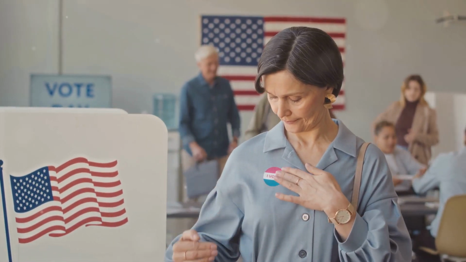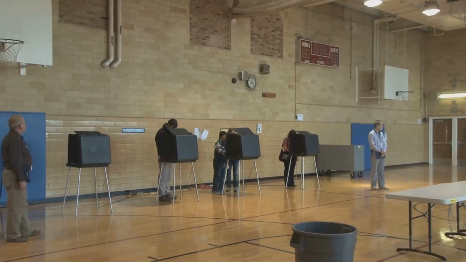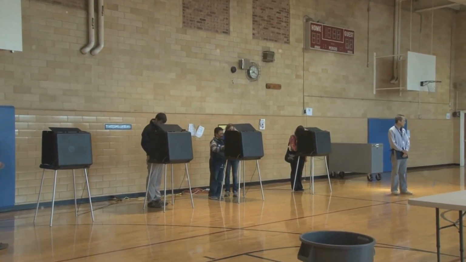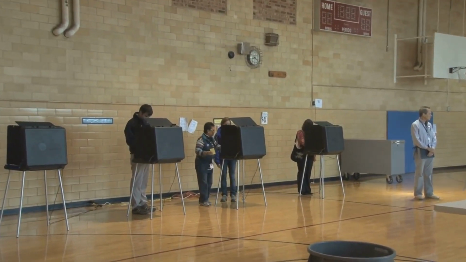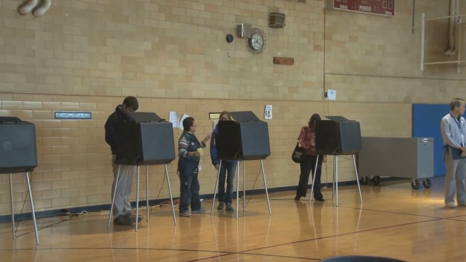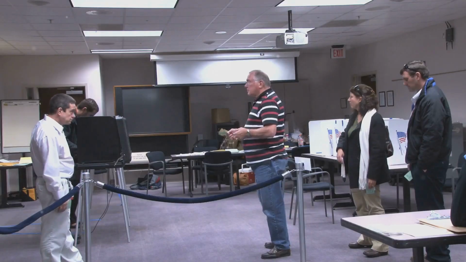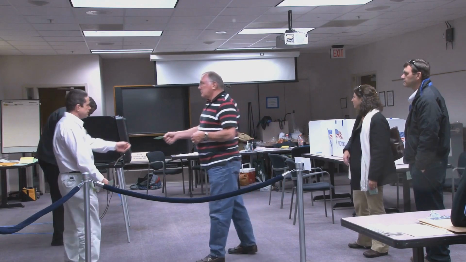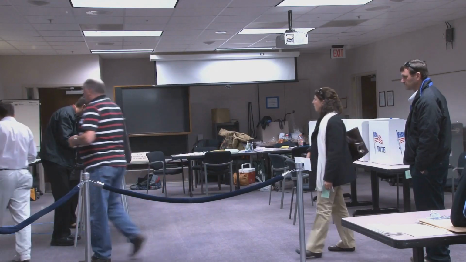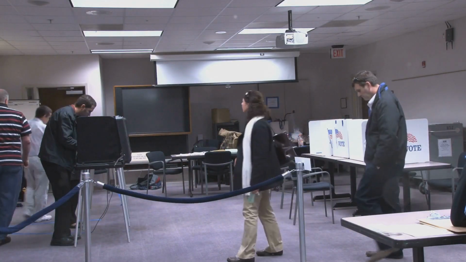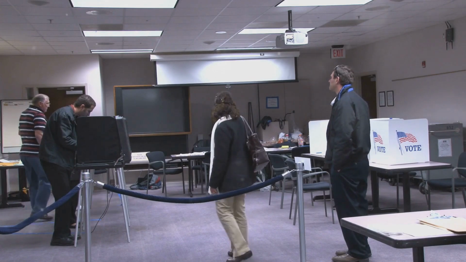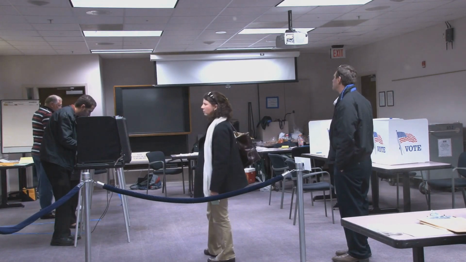In today's world, the topic of voting rights is more important than ever. As we navigate through complex political landscapes, it's crucial to understand the significance of every individual's right to vote. Voting is a fundamental aspect of democracy, allowing citizens to have a say in how their country is governed. However, the question of who should be allowed to vote often sparks intense debate.